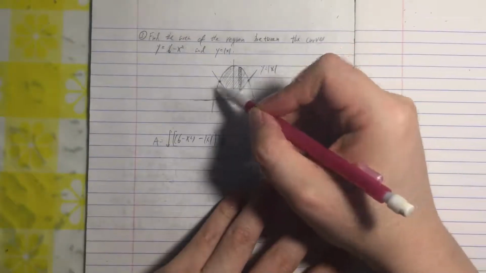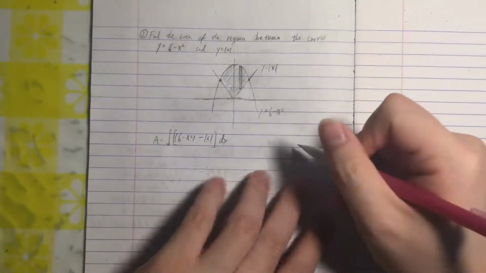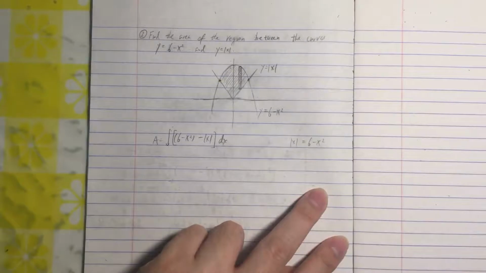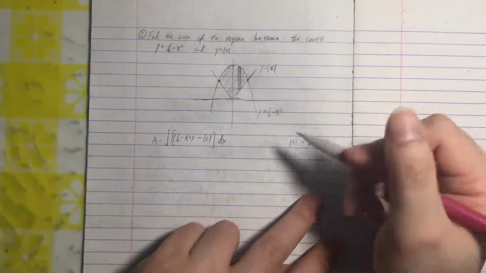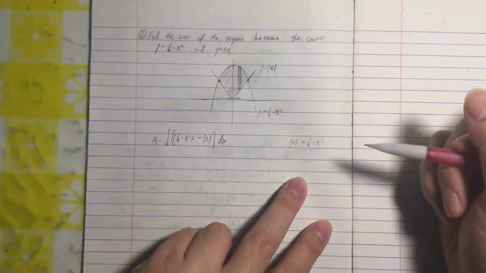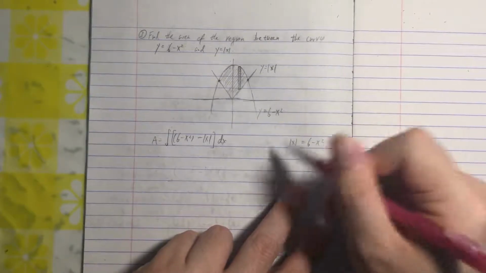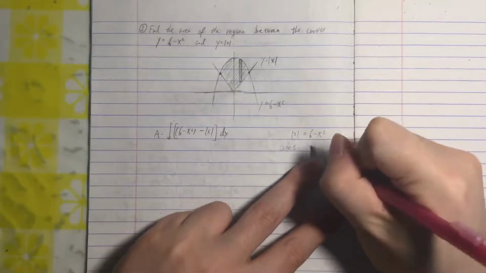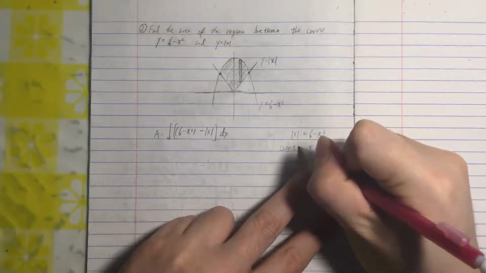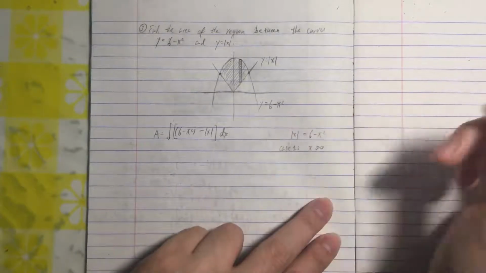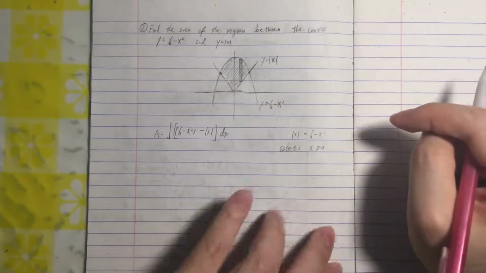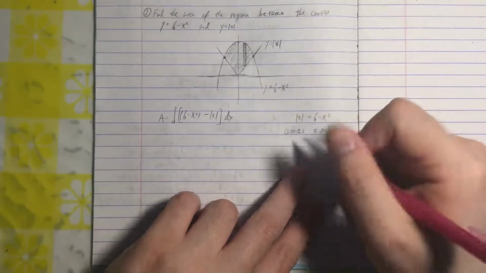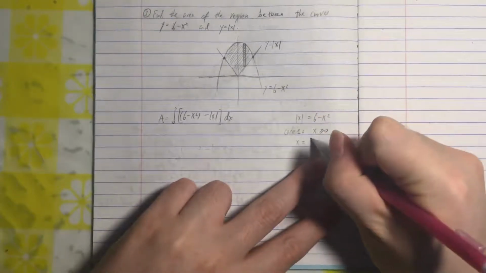So, in order to find the intersection, we set these equations equal to each other. We have absolute value of x equal to 6 minus x squared. Now, how can we solve this equation? This equation contains absolute value, so let's consider it in two cases. Case 1, x is greater or equal to 0. If x is greater or equal to 0, that means absolute value of x equal to x itself. So I get x equal to 6 minus x squared.